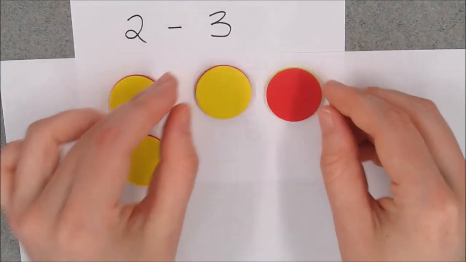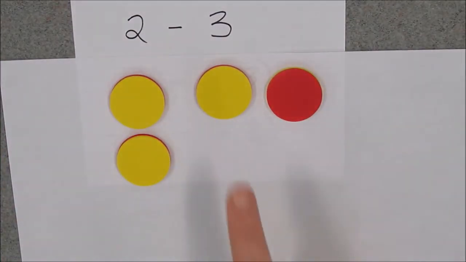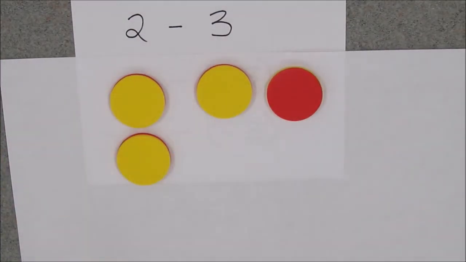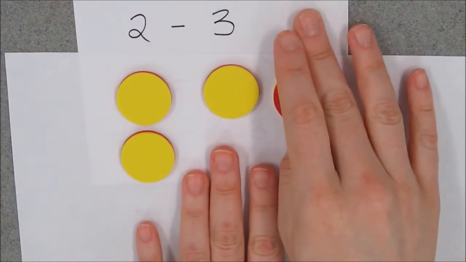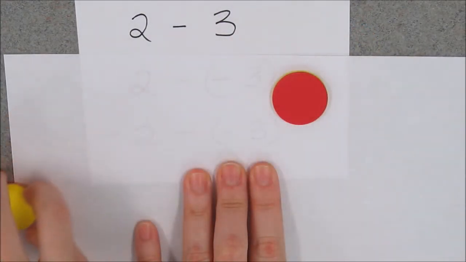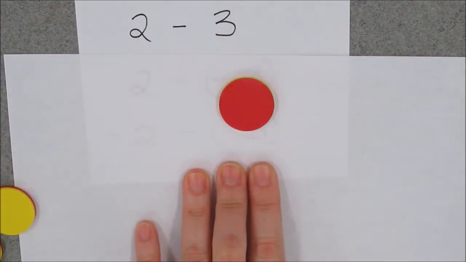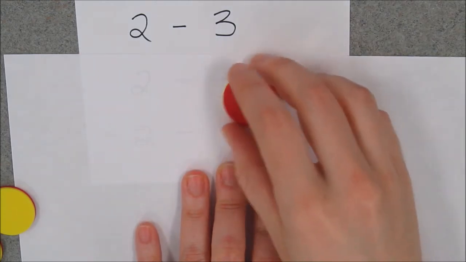I add 1 0 pair. I now have 3 positives to take away. So I take away my 3 positives, and I'm left with 1 negative.